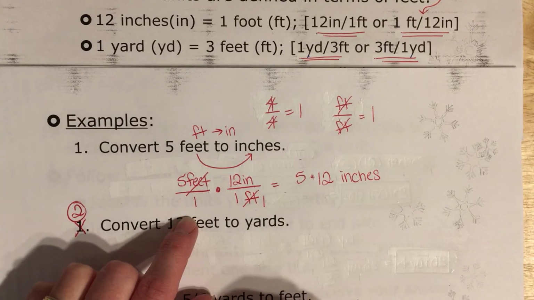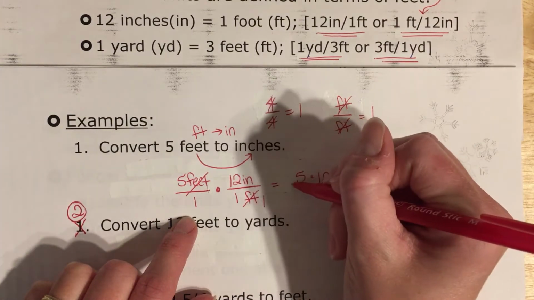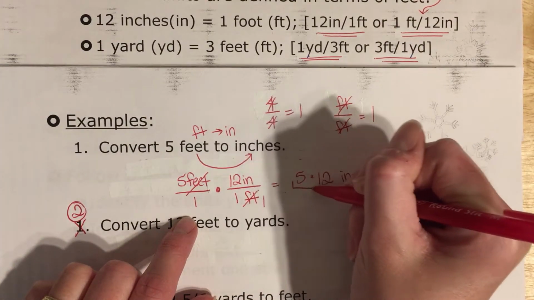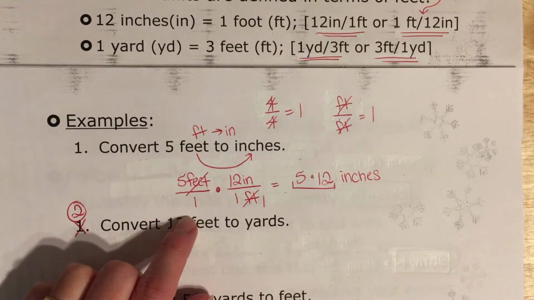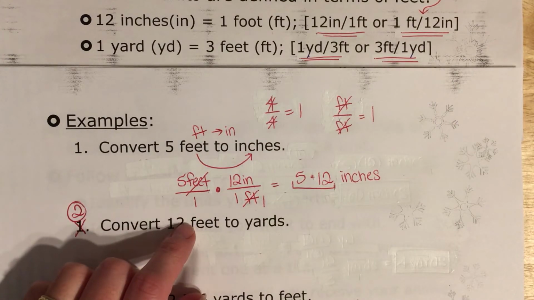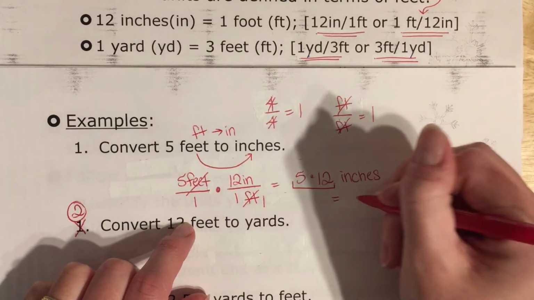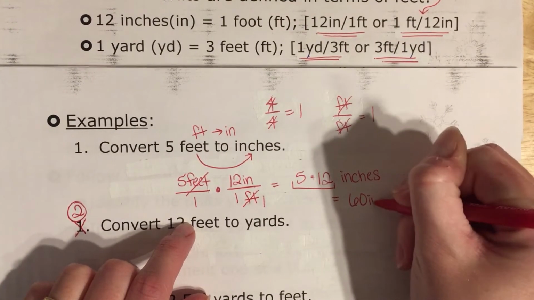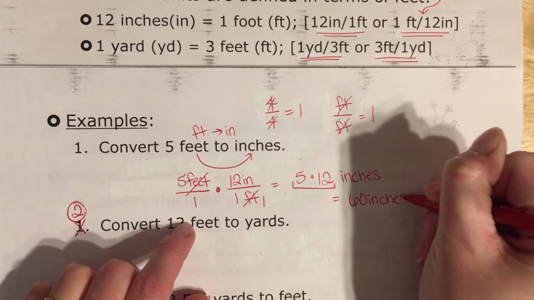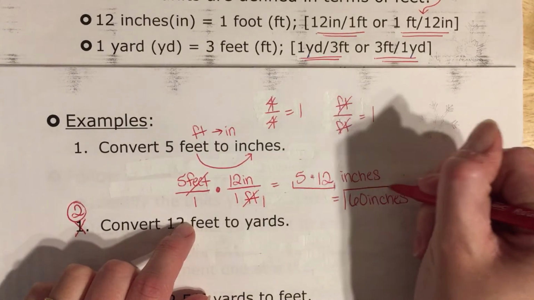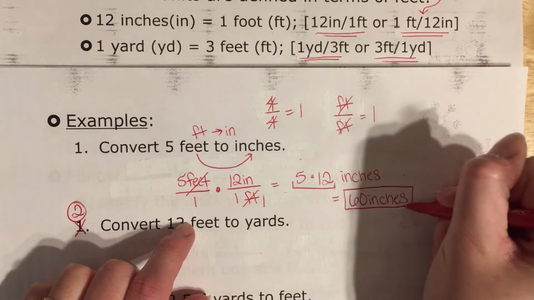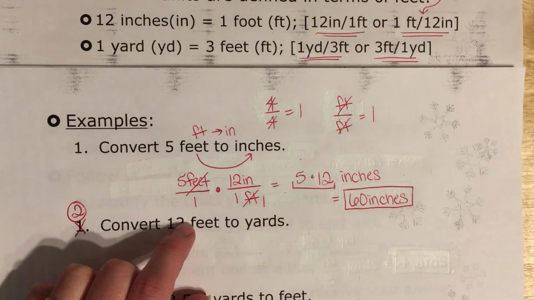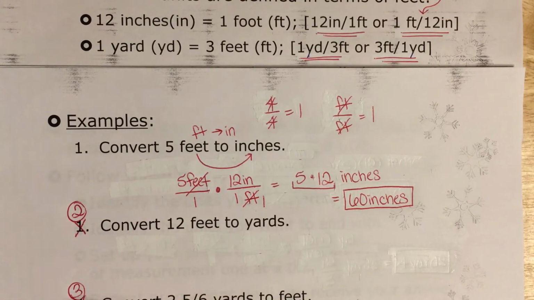You're allowed to have a calculator for this unit. This is our last unit where a calculator is allowed, geometry. So I'm going to take my calculator and multiply 5 times 12. Type that into your calculator, and we get a final answer of 60 inches. So I took the measurement of 5 feet and converted it to a unit of inches only.